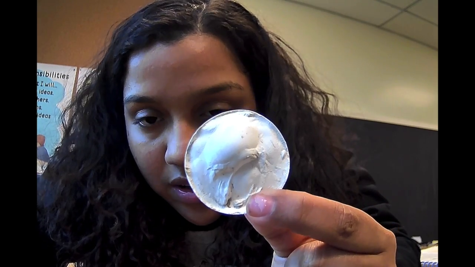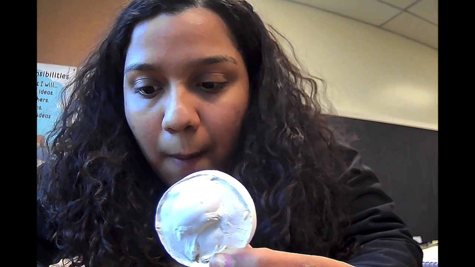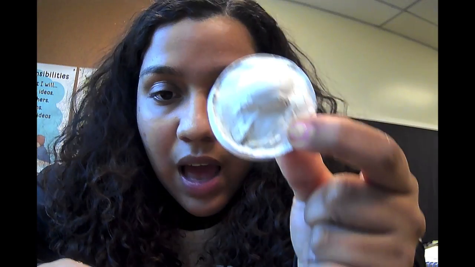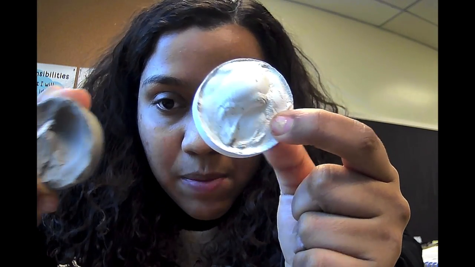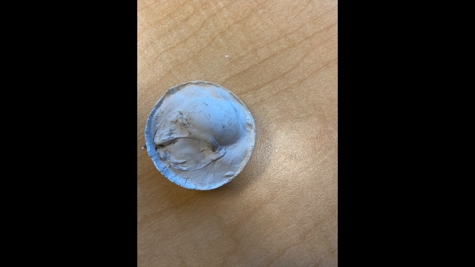Now, I noticed that we can see an outline of what our fossil looks like, but can we see a color? No, we can't really see the color. We only see an outline of the shape of the organism. You will now add your observation of fossil 2 in your science journal. You will draw a picture of what you notice about fossil 2 in box number 2.